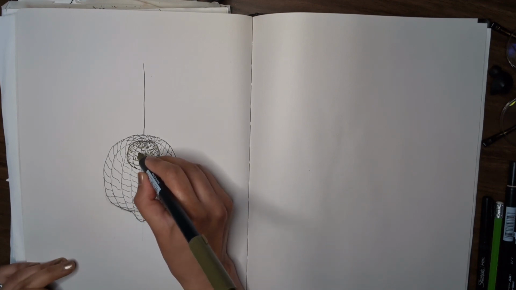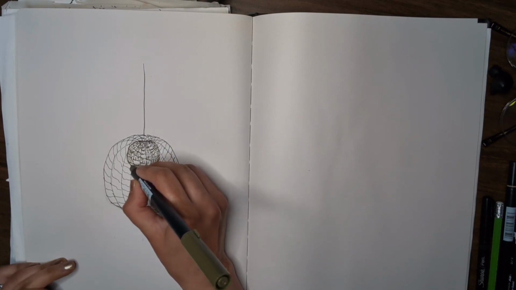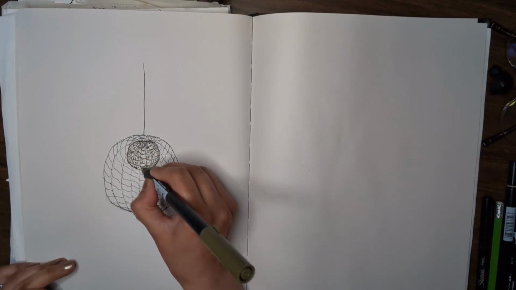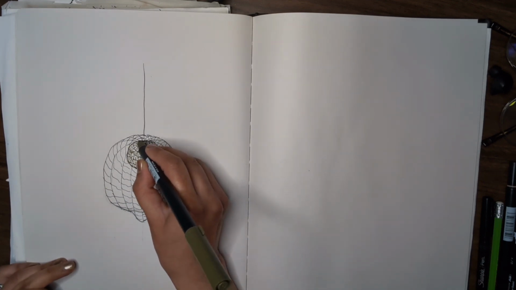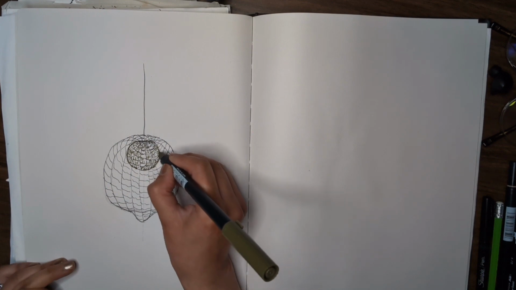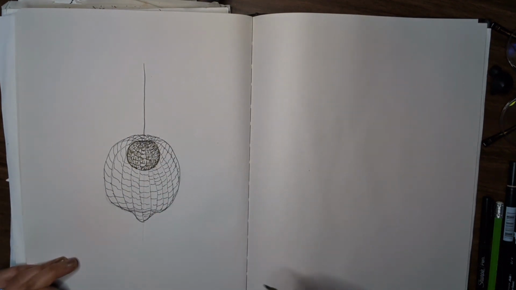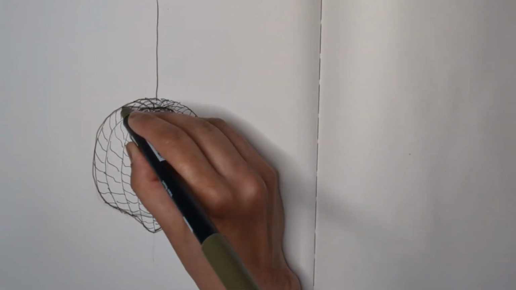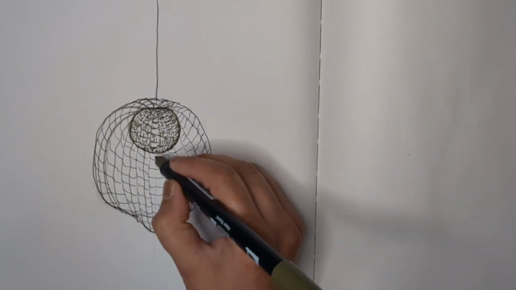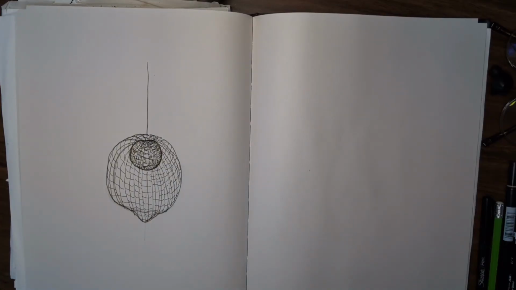Since this object is inside, we also have to keep in mind that there are different sides to this sculpture. So this is the view from the front. All right, and that's going to be my sculpture.